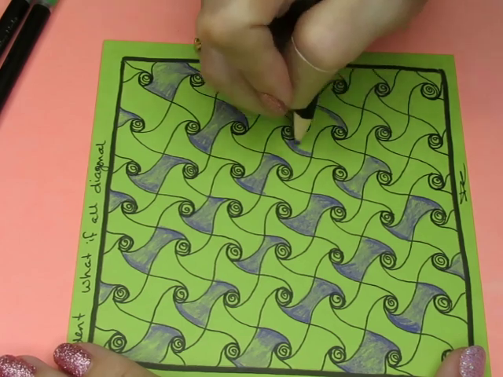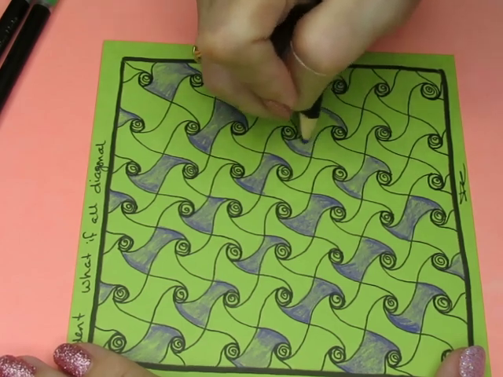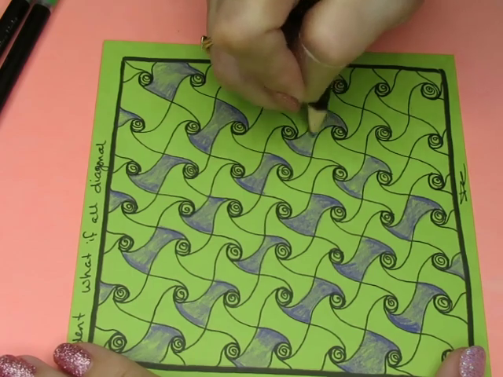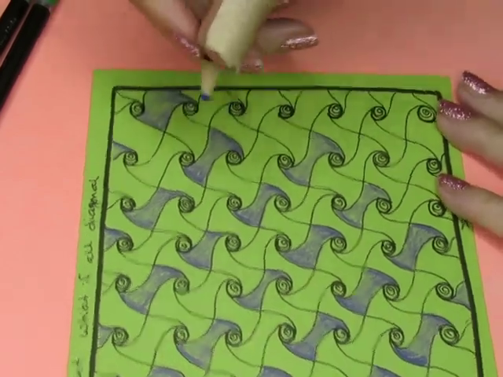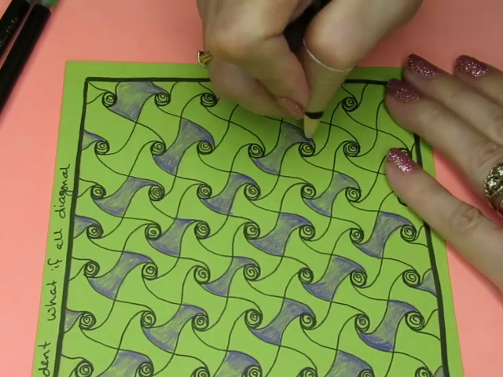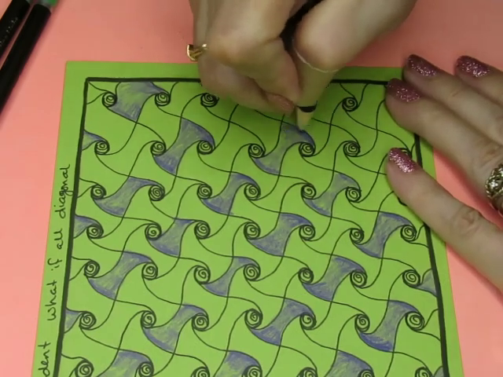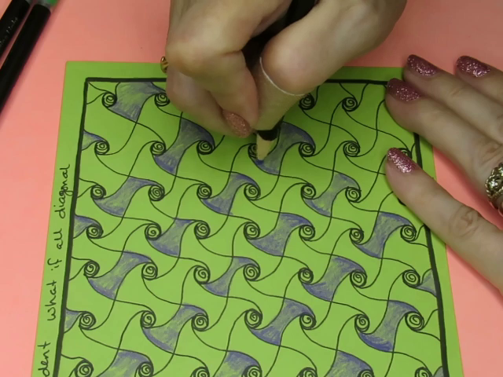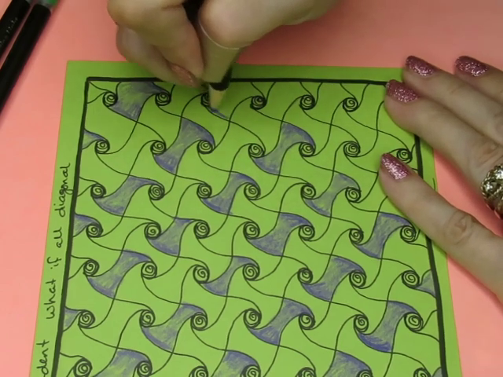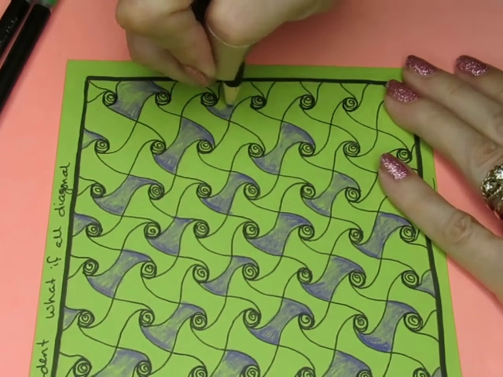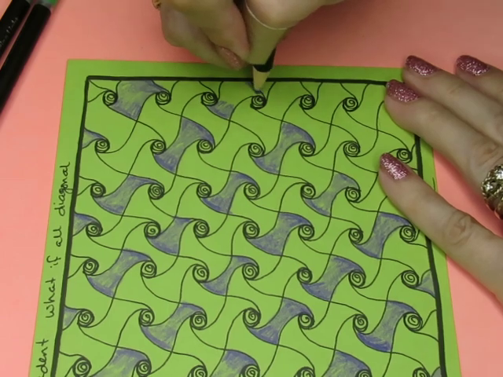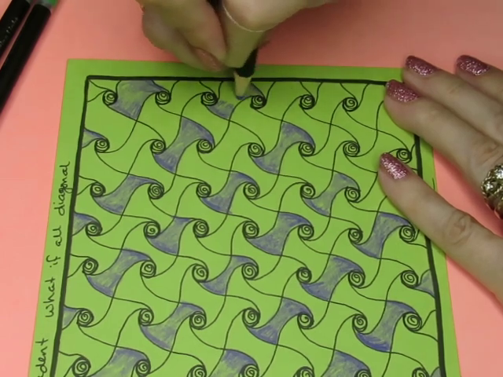Could I have just done the shading and made this much easier on myself? Yes, yes, I could have. Did you? No, no, you did not. You decided you need to color. You're coloring.